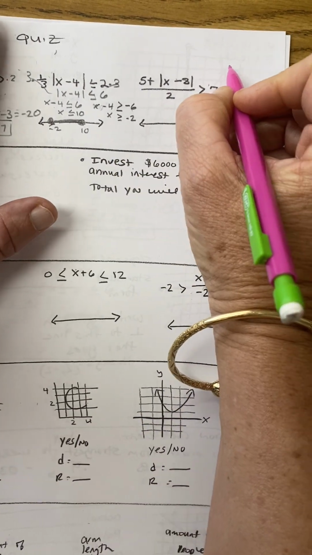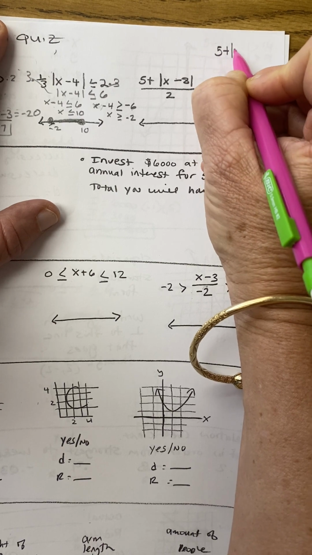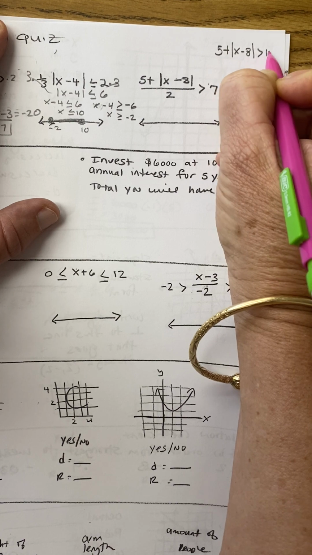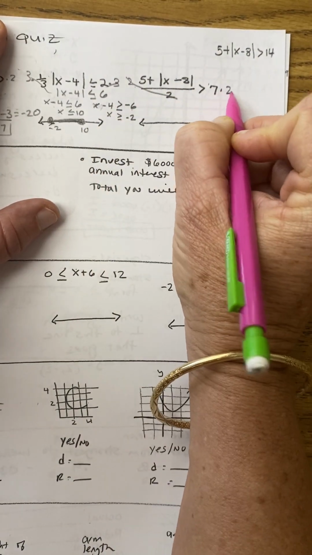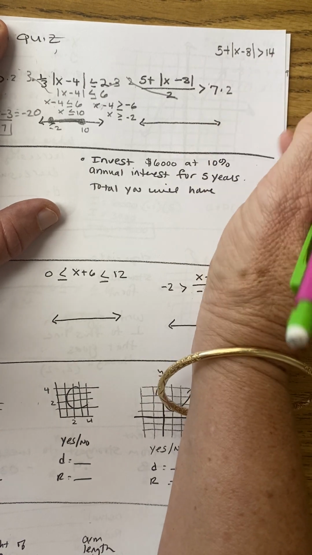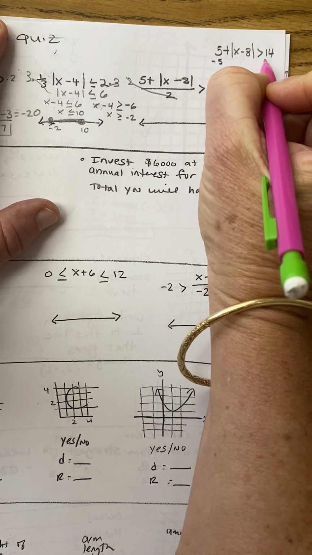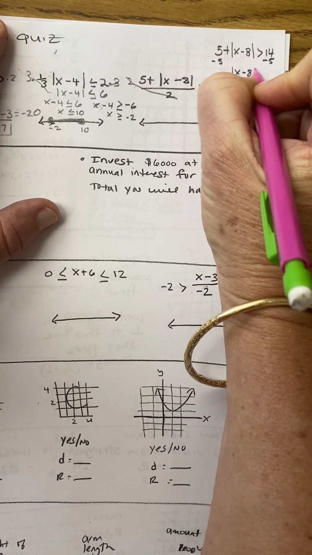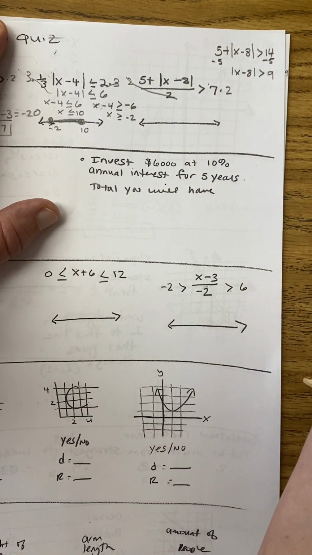I'm going to write it over here so I have a little more room. 5 plus the absolute value of x minus 8 is greater than 14. Okay, so I multiplied this by 2. The 2's cancel out. I multiply by 2, and that's how I got the 14. I can't split it yet. I have to get rid of this 5. So subtract 5, subtract 5. So now I have the absolute value of x minus 8 is greater than 9, right? Okay, so now I'm going to split it.